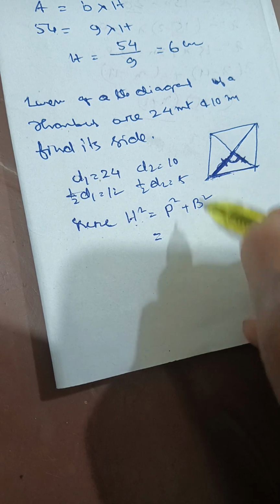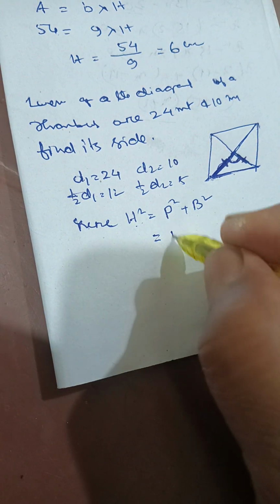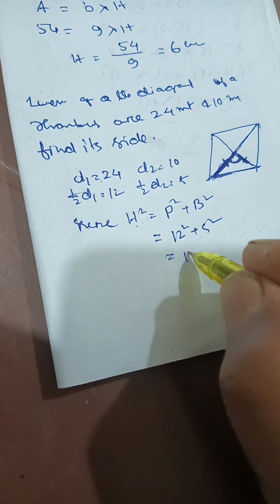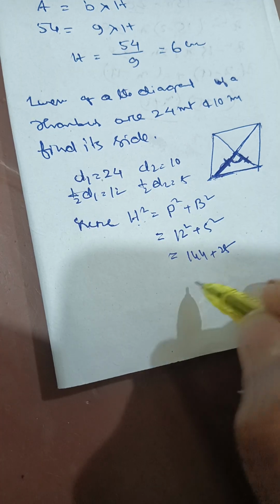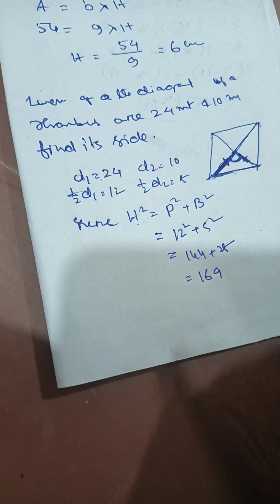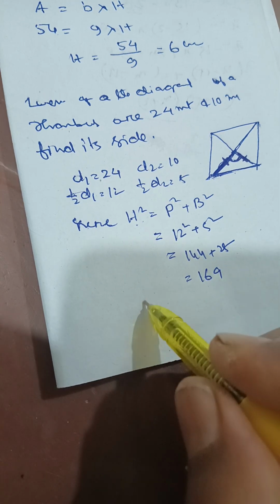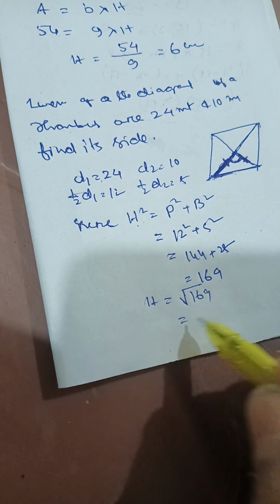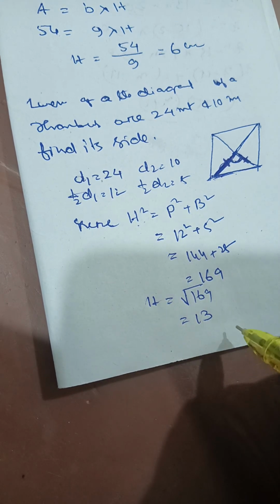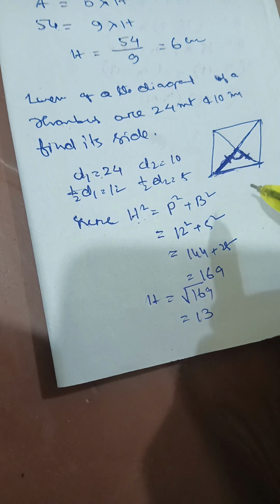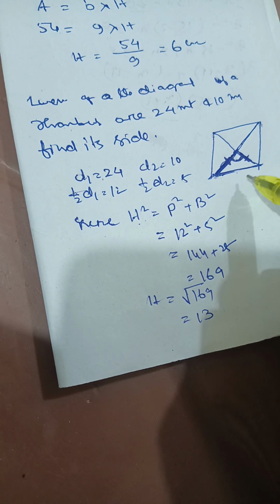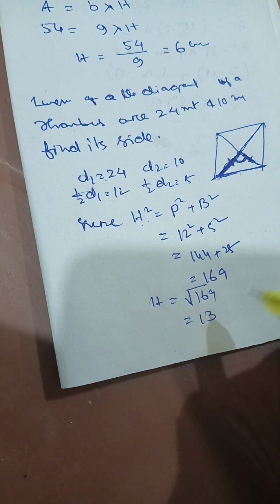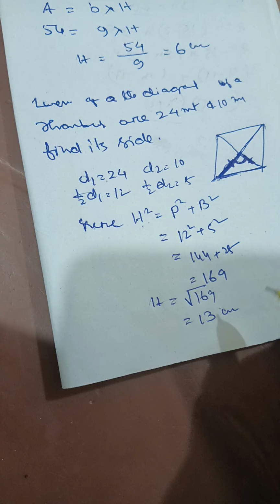Suppose it is P. P you can consider is 12 square and B is 5 square. So 12 square is 144 and 5 square is 25. Their sum will be 169. H square is 169, so H is equal to root over 169. And you know root over 169 is 13. So each side of the rhombus is 13 centimeter. This is the answer.